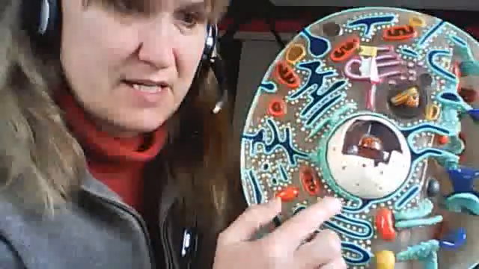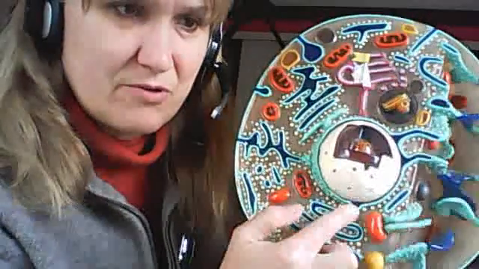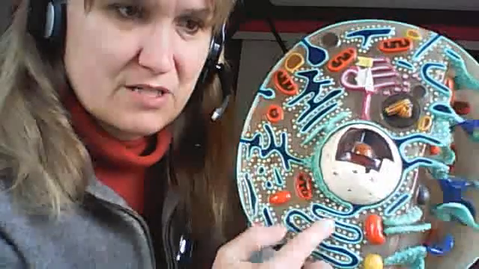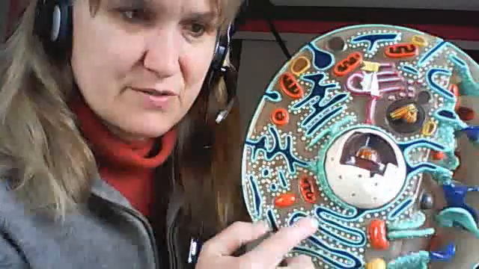Now, what you see here that starts from the nucleus and goes right into the plasma membrane covered with white dots is endoplasmic reticulum.